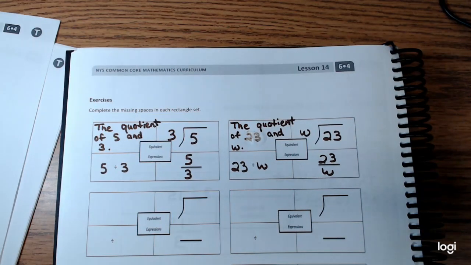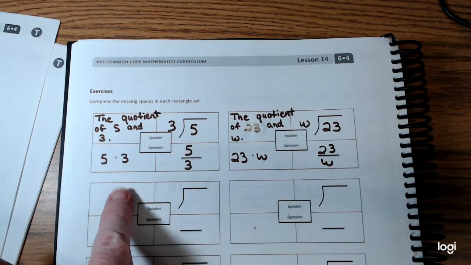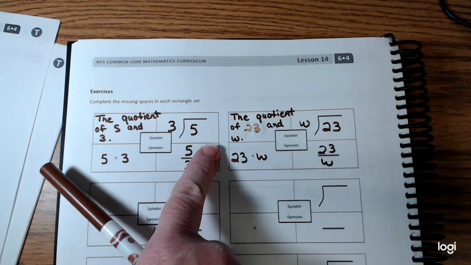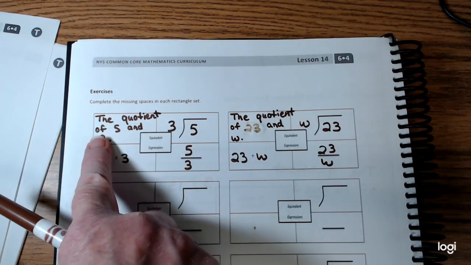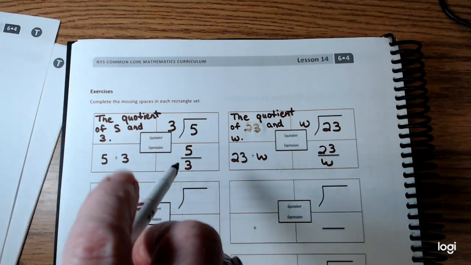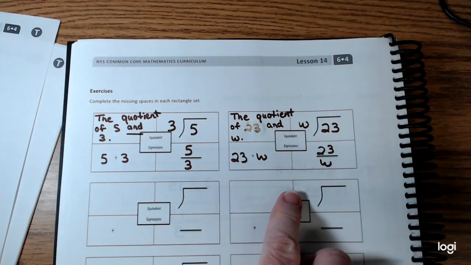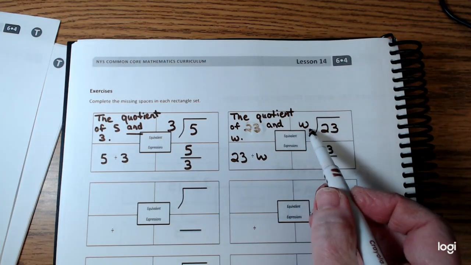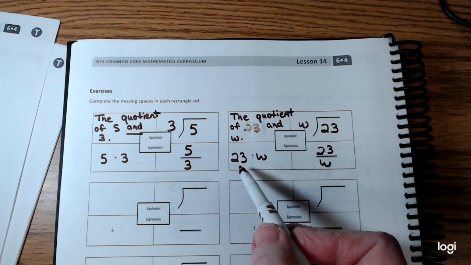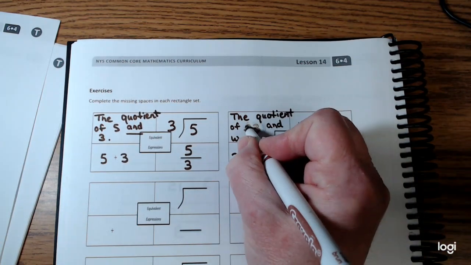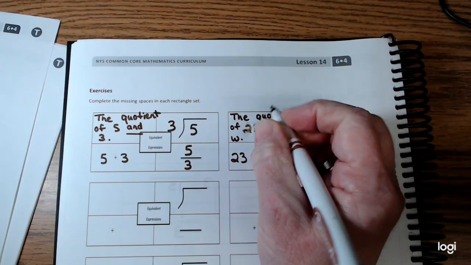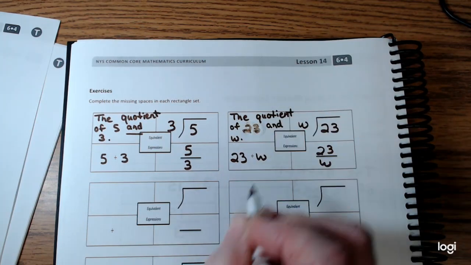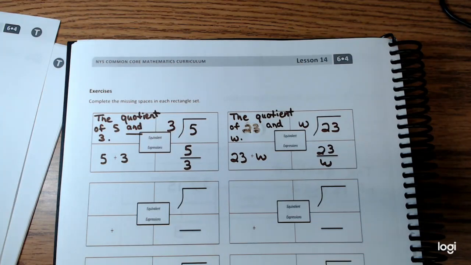All right, so let's see. Here we go. We had 5 divided by 3, 5 divided by 3, 5 divided by 3. The quotient of 5 and 3. Don't forget your word "and". Over here, we have 23 divided by W, 23 divided by W, 23 divided by W. And of course, you can see Mrs. Houck's little mistake here, so I had to white it out. This should say the quotient of 23 and W. Okay, well, like I said, this is our crash course on expressions. Tomorrow we will kind of do a little review of all of them.